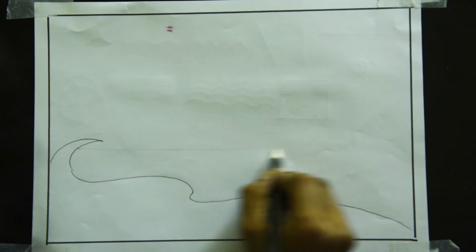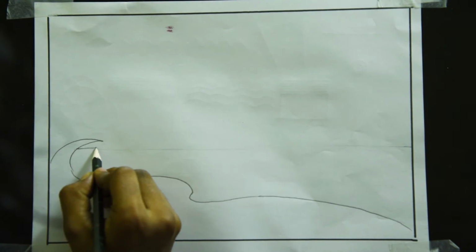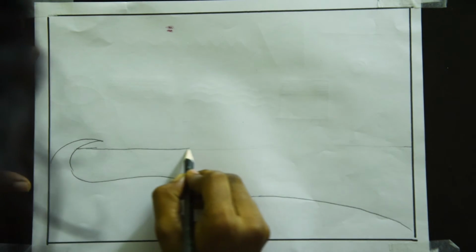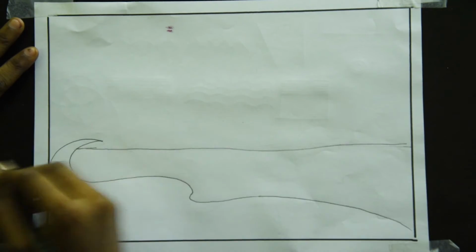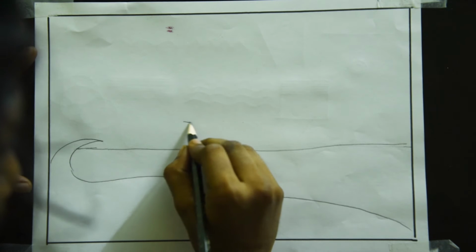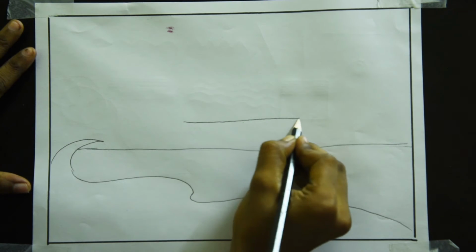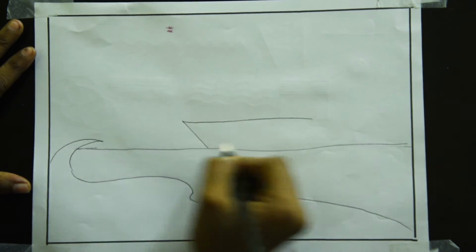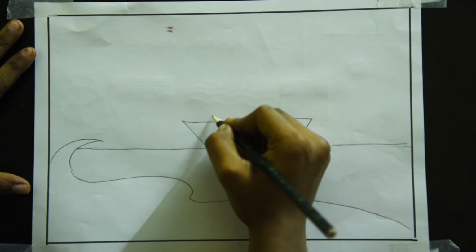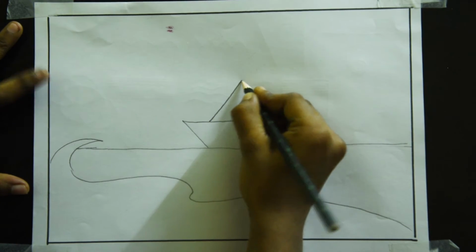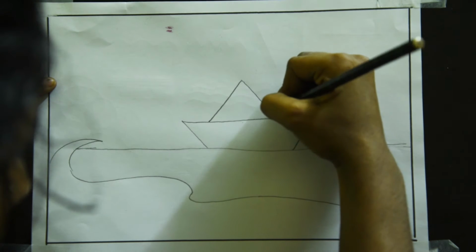On top of that, I'm drawing an uneven line, not a straight line, like a water line. I'm drawing a boat now. Use your hand freely. Make sure you don't use scales. Do it freehand.